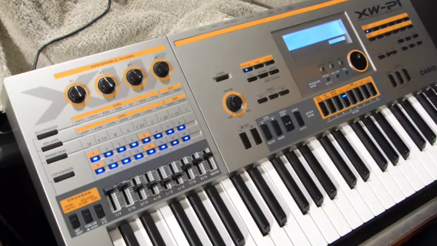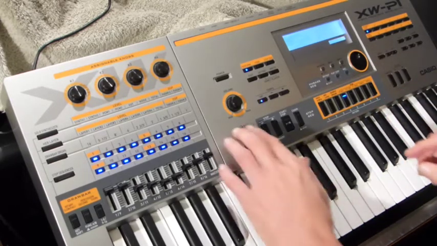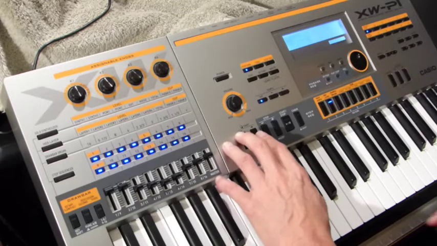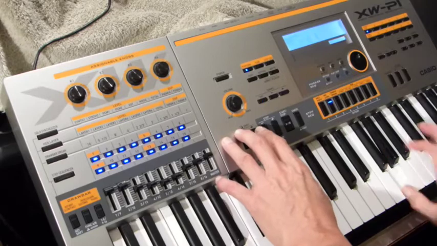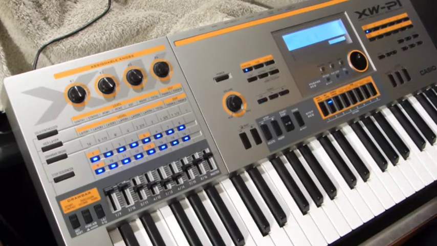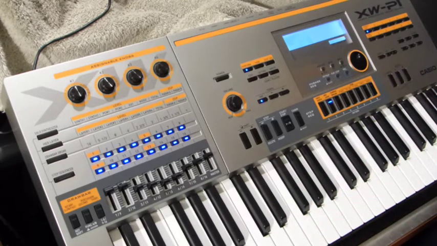They all can be played with a step sequencer if you want, or they can be played solo. Each one of these tones will be played solo across the entire keyboard.